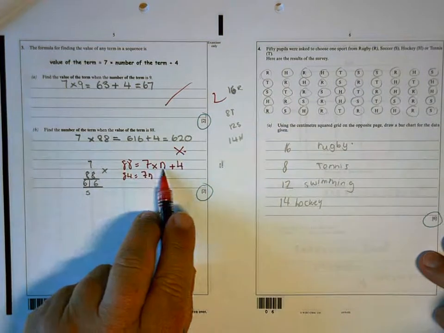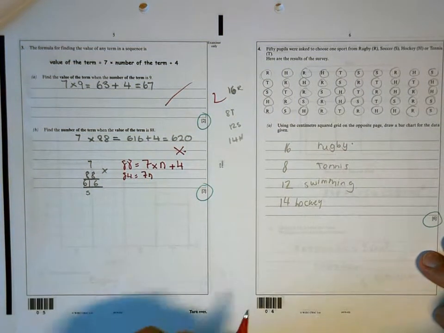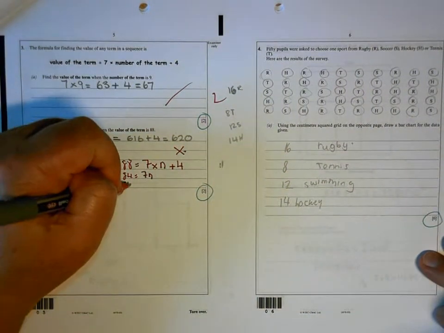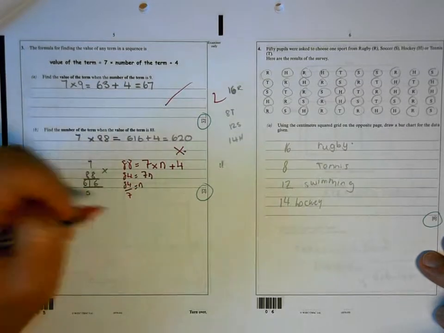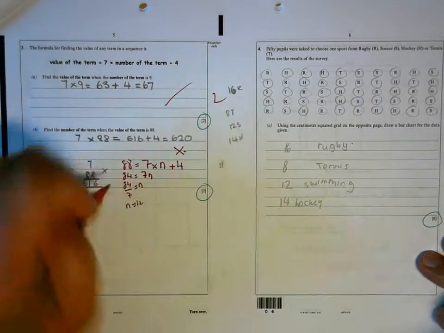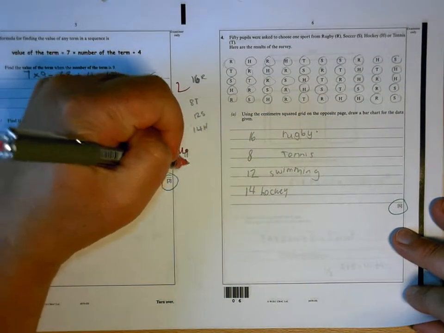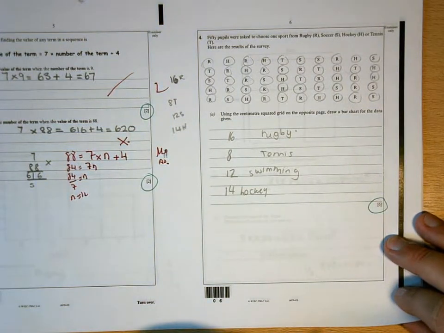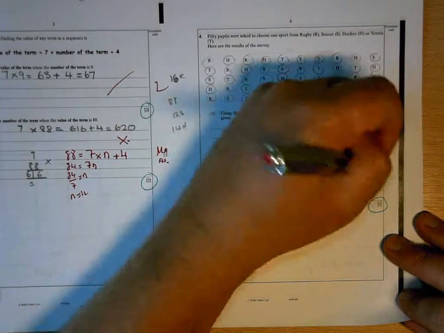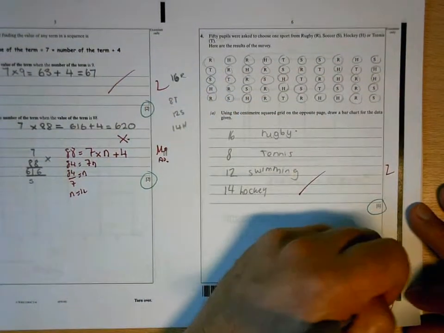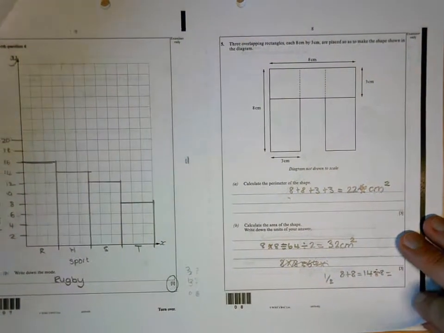And then to get the n on its own, you have to do the opposite of timesing by 7, which is dividing by 7. So n works out to be 12. So no marks for that. And that is correct. So 4 marks there.